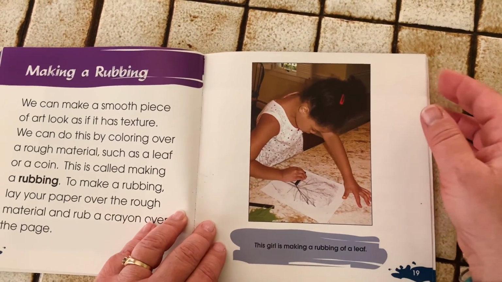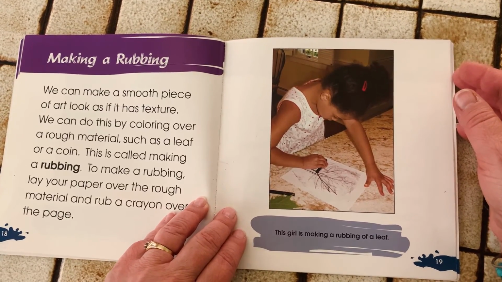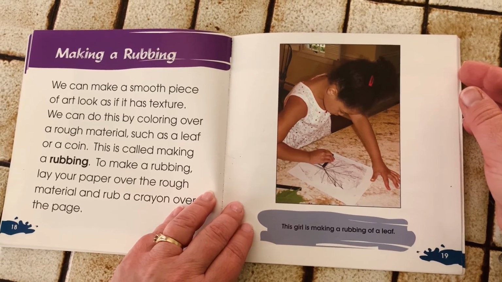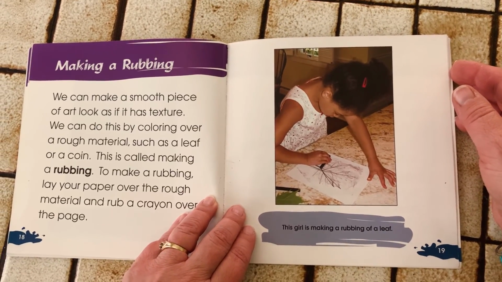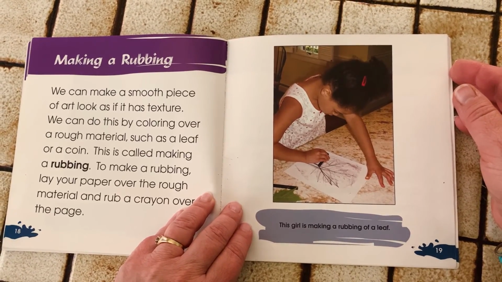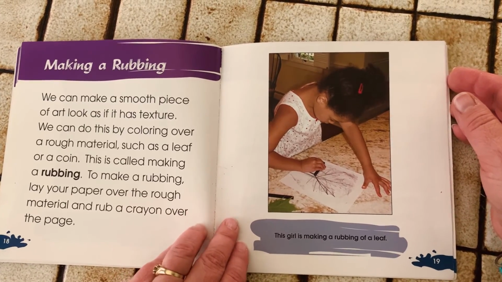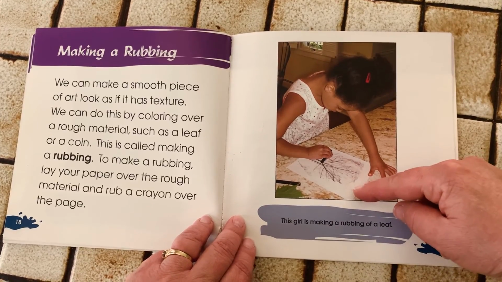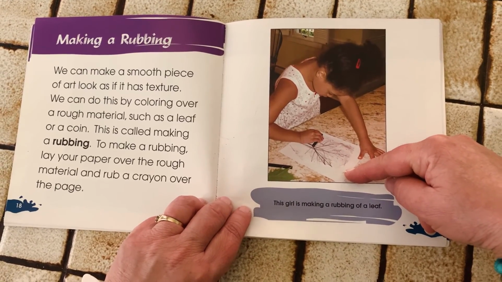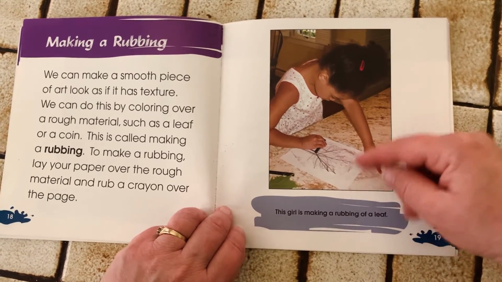We can make a smooth piece of art look as if it has texture. We can do this by coloring over a rough material, such as a leaf or a coin. This is called a rubbing. This is a fun way to create texture. To make a rubbing, lay your paper over a rough material and rub a crayon over the page. Maybe some of you have tried this before, and we might be able to do this in a few weeks too.